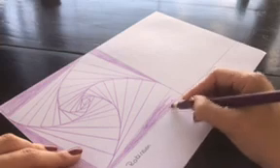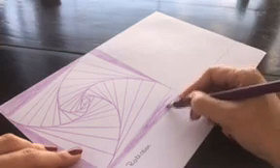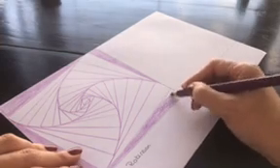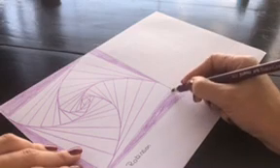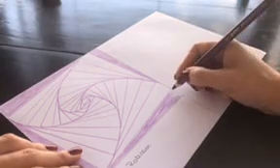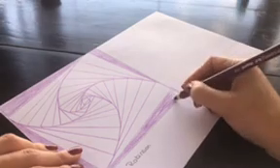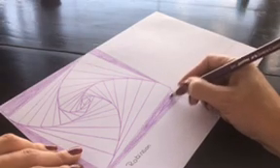I'm going to recommend you guys to only use one color for this project, okay? You can use black, you can use purple, blue, dark green. I would prefer you using dark colors, that way you can appreciate better the work you're doing.